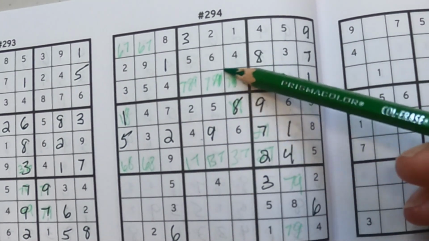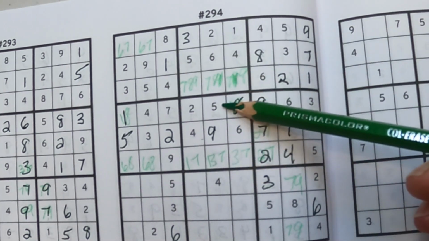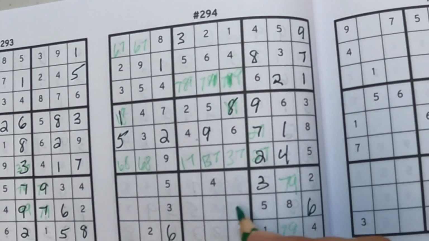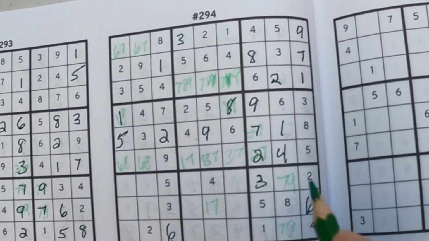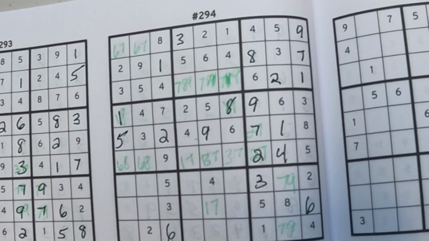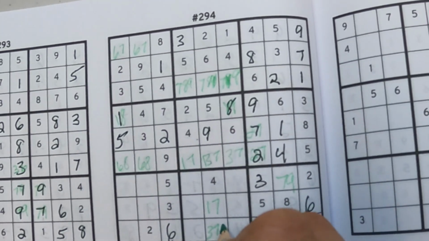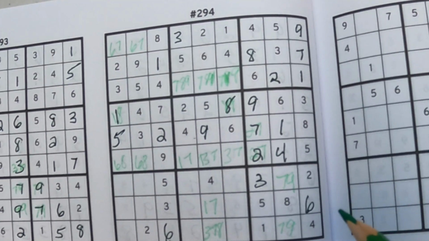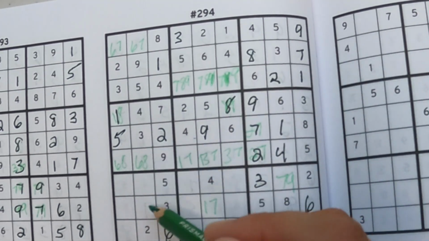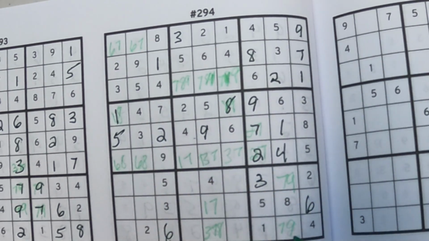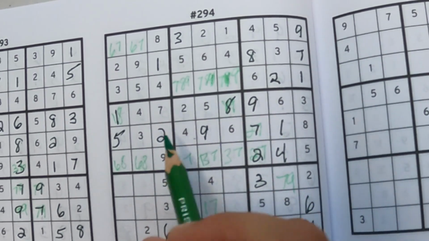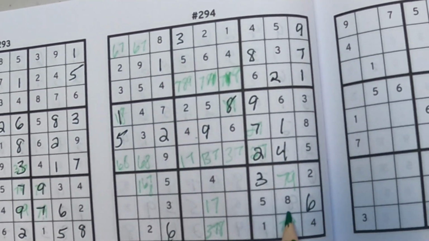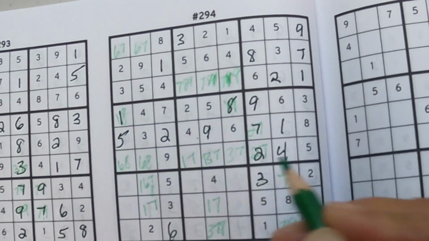If we look at this column, we're missing 1, 3, 7, and 8. We've got a 3 in here, an 8, sorry, so this is our 1, 7. We've got a 1 here, so 3, 7, 8. For this column, we're missing 1, 6, 7, 8. We've got no help here. 1, 6, 7, 8. We've got a 6 and 8 here. So 1, 7.